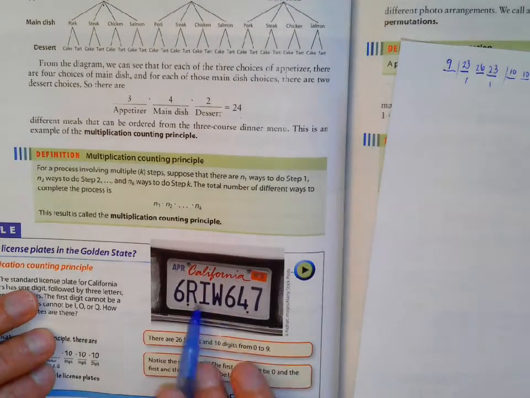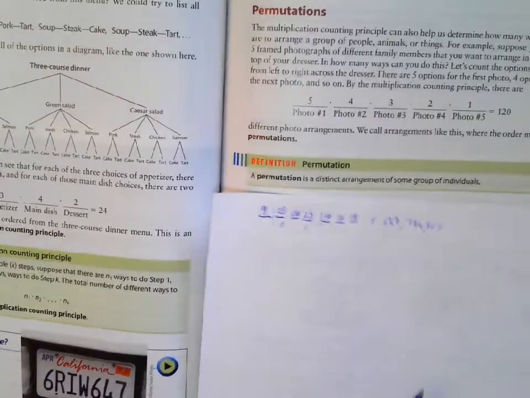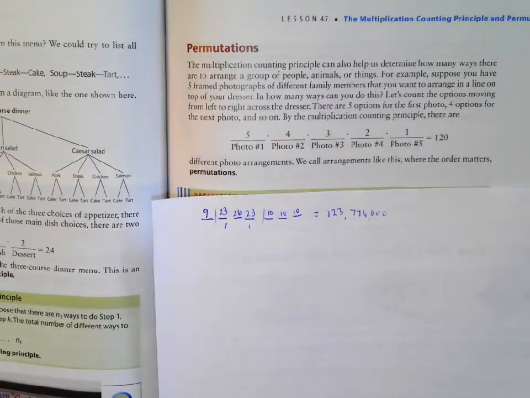Maybe because they might think they're zeros or O's. Maybe, I don't know. Okay, so this is the idea of a permutation.